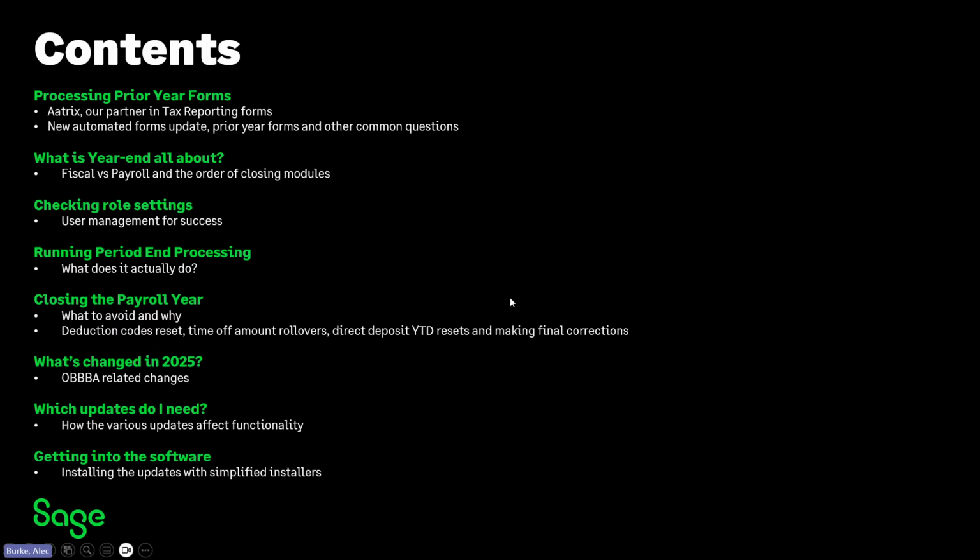So a quick snapshot of what we're going to take a look at today. For contents, we're going to take a look at processing prior year forms, some common questions there. What is year end all about? Fiscal versus payroll.